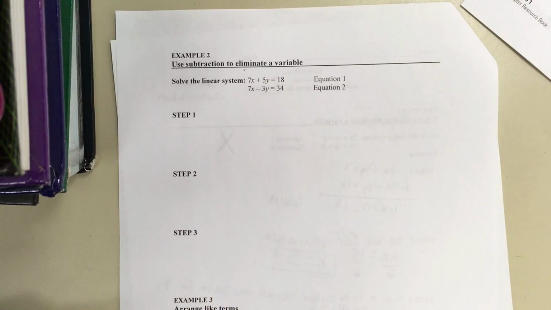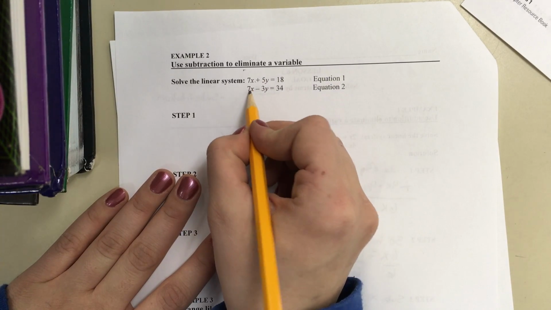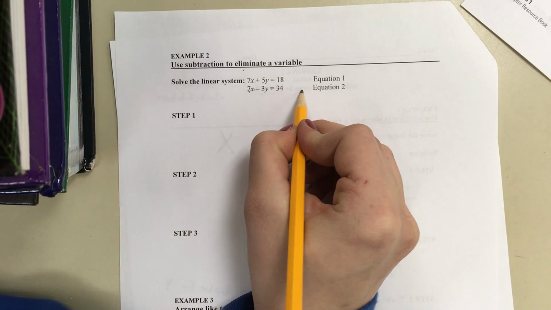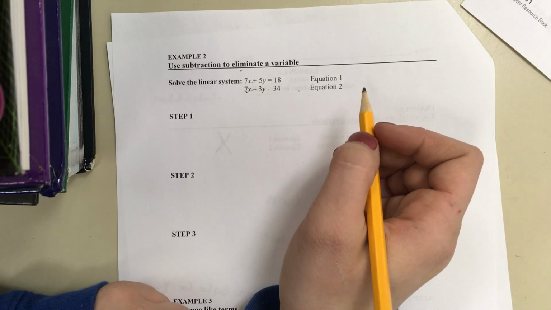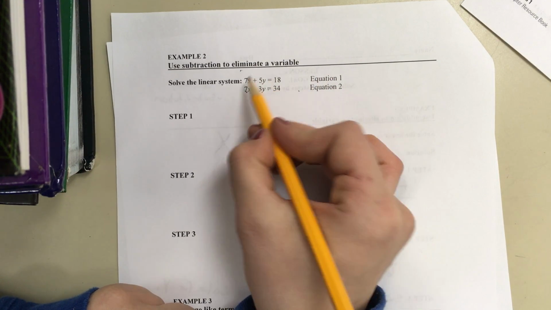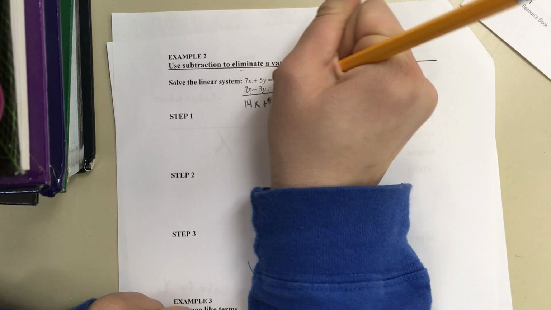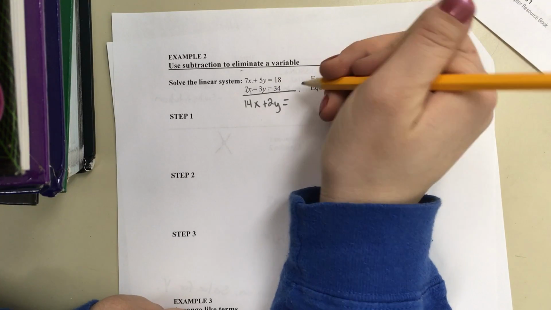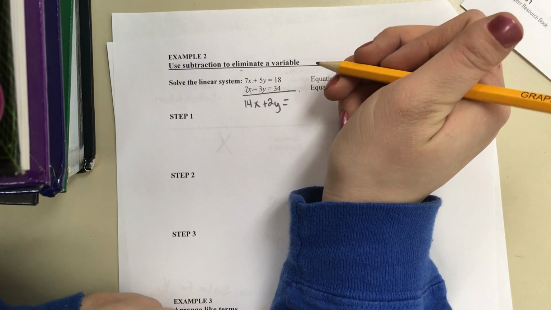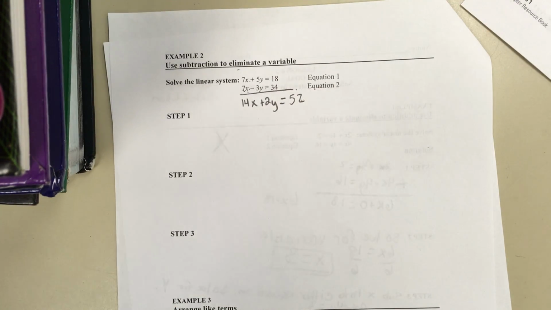It says use subtraction to eliminate a variable. Well, here we have 7x plus 5y equals 18, and 7x minus 3y equals 34. Our goal is to eliminate a variable. Luckily, it looks like we have a 7x and a 7x. But if we were to add these two straight down, we would get 14x plus 2y equals 52. And that's not really going to help us out much because it does not eliminate a variable.